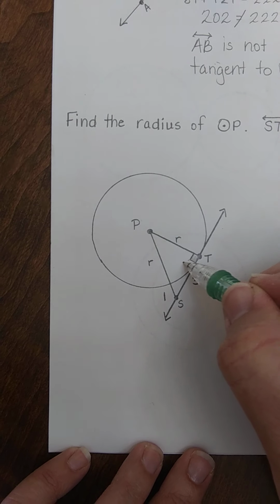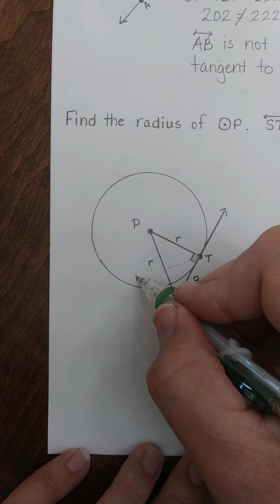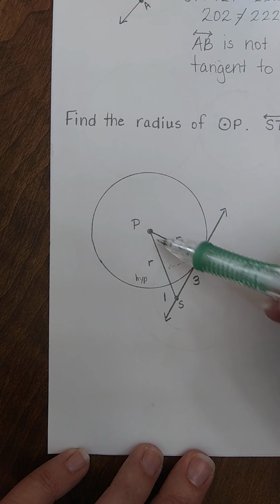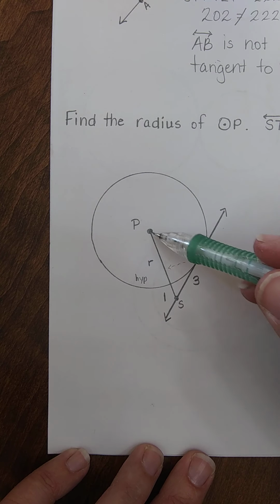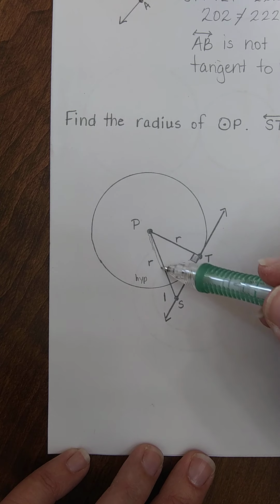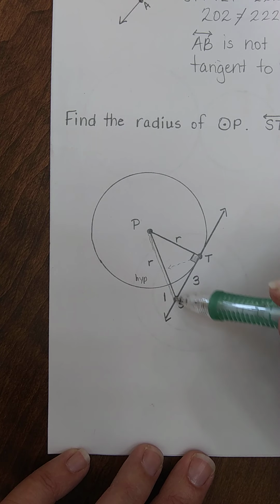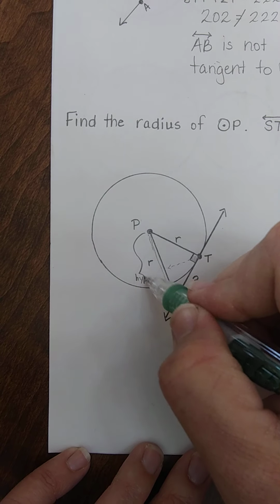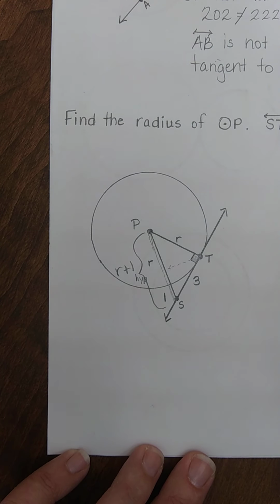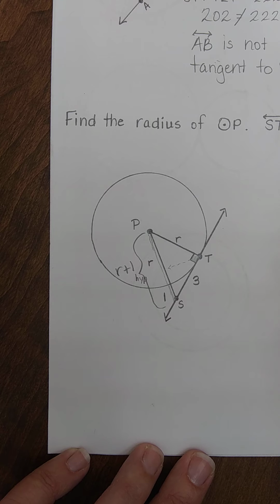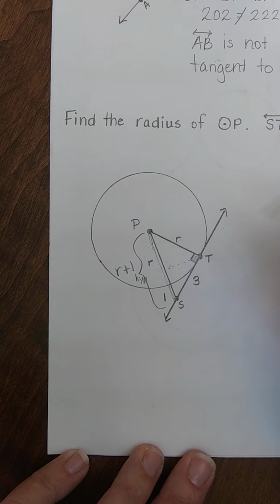Now across from the 90-degree angle is our hypotenuse, so this length over here. But you will notice the hypotenuse is not labeled with one value. There's an R that goes from the center to the circle, but then there's another 1 right here. So the length of the hypotenuse would be both of those together. It would be R plus 1, whatever R happens to be, which is what we're going to calculate. The legs are R and 3.